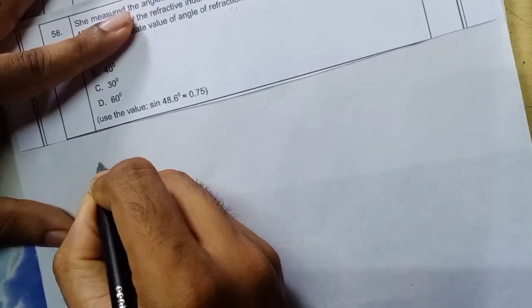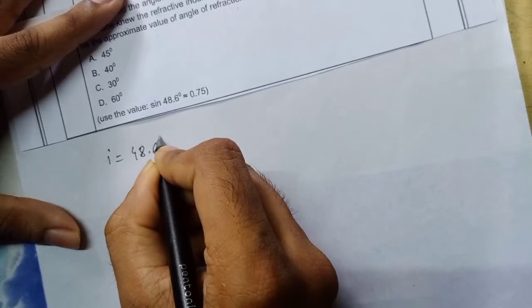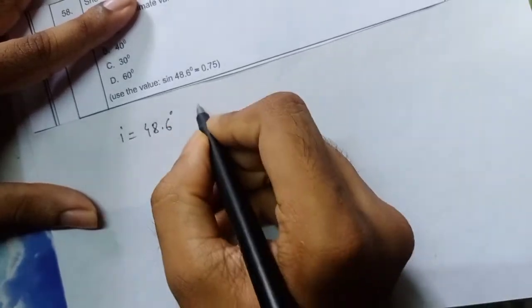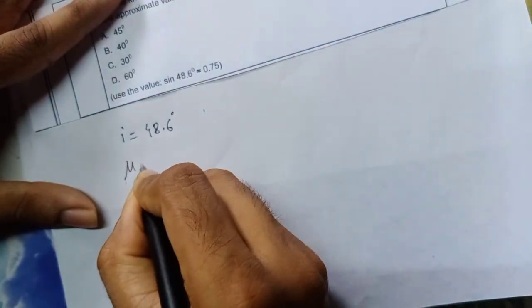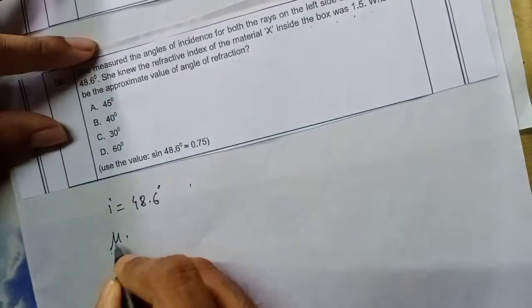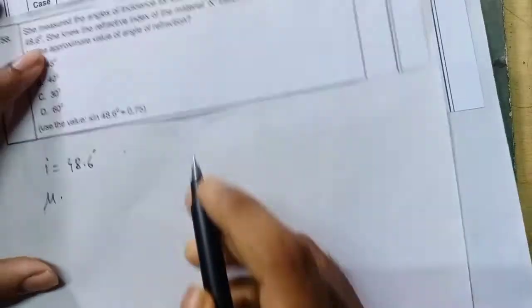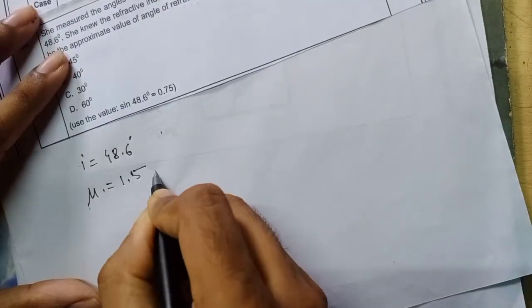Now we have angle of incidence i equals 48.6 degree. Here you can see that we have mu, refractive index of glass with respect to air, is 1.5.